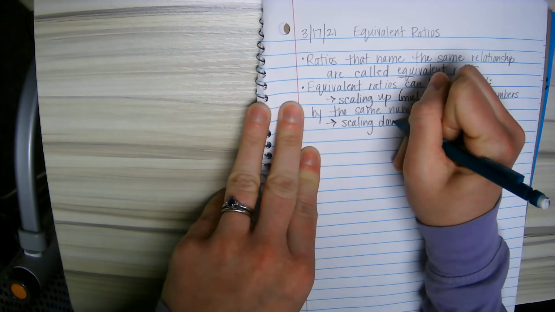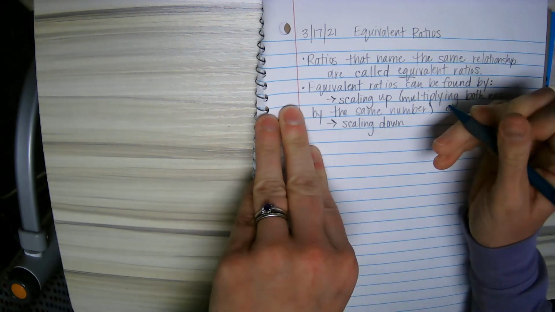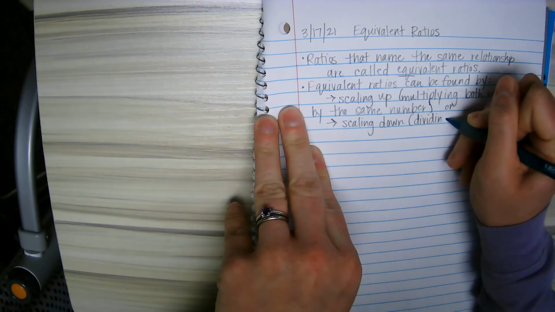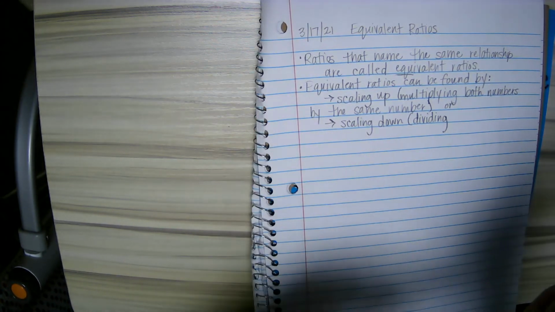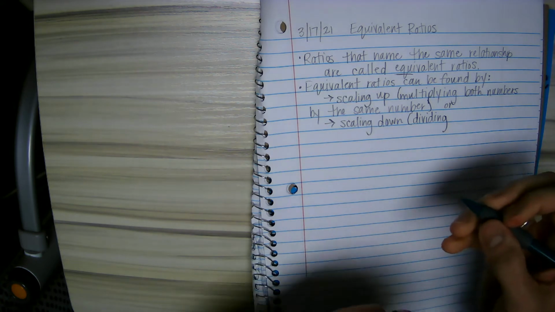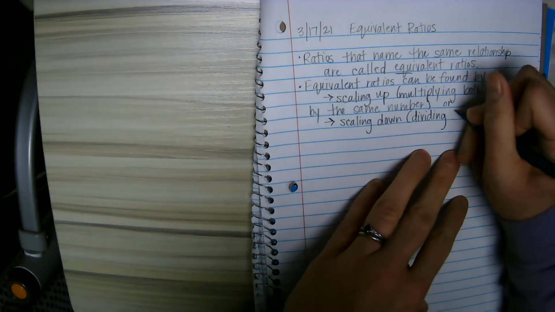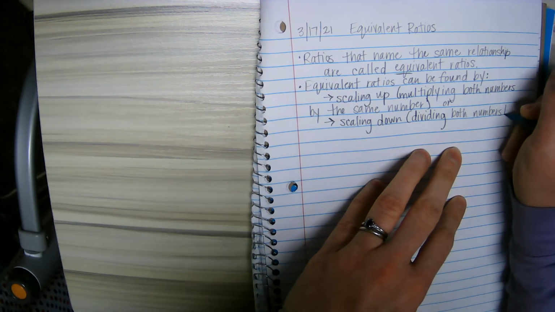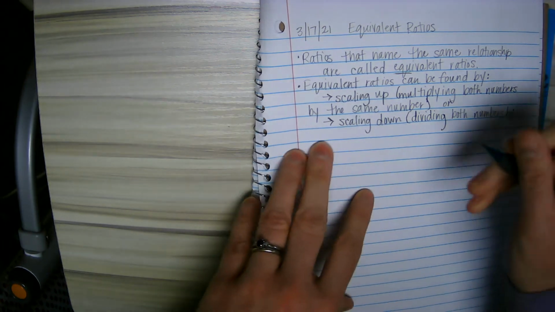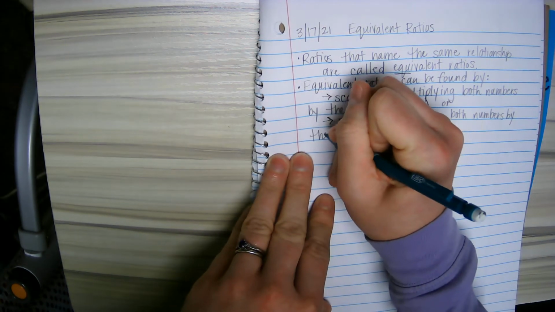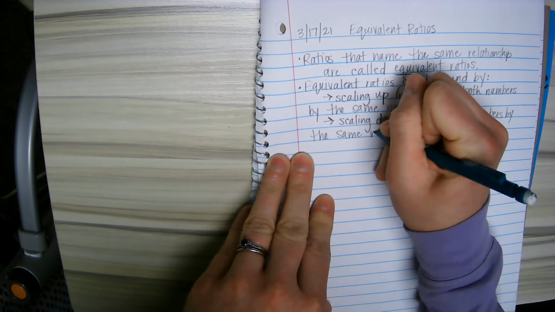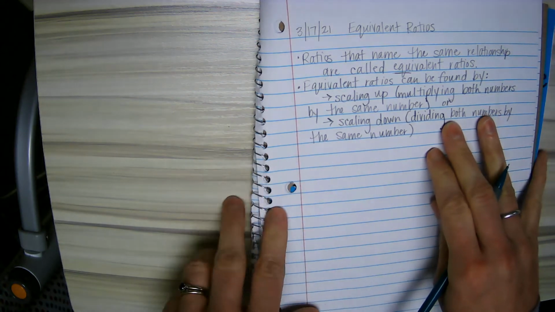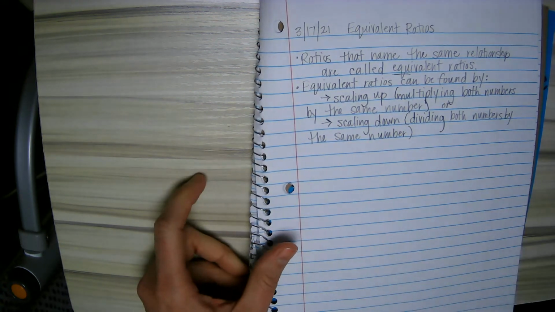Now, scaling down is what we did when we were simplifying, because scaling down you would be dividing. We picked a very specific number to divide by, the greatest common factor, but scaling down you would be dividing both numbers by the same number. So when we're multiplying, we're scaling up. When we're dividing, we're scaling down.